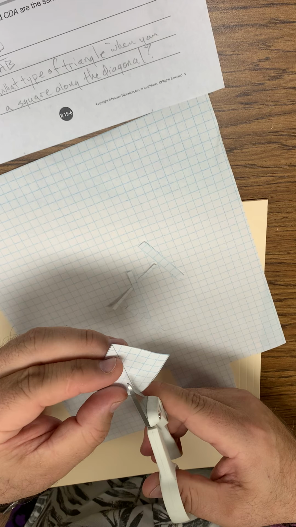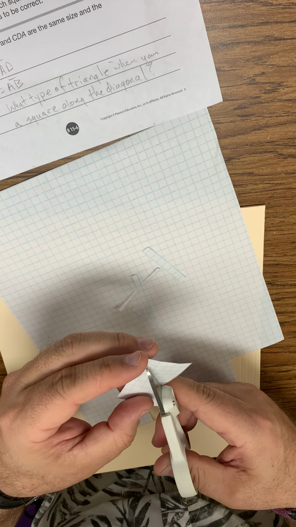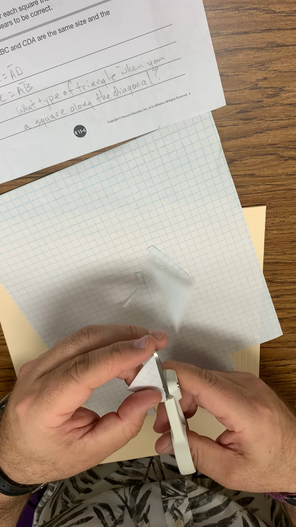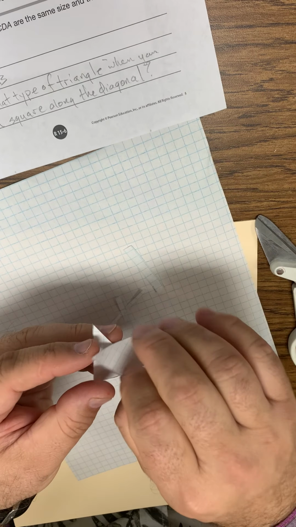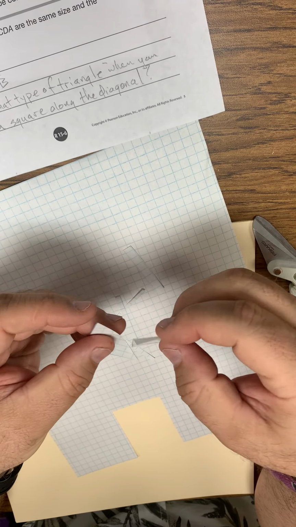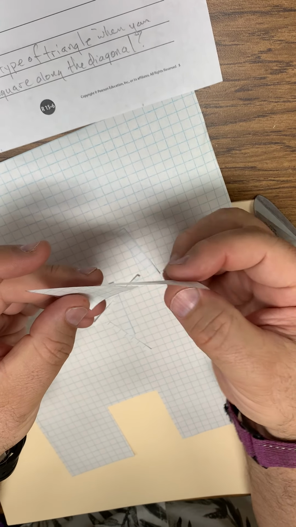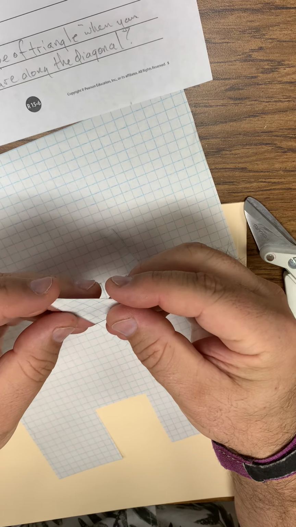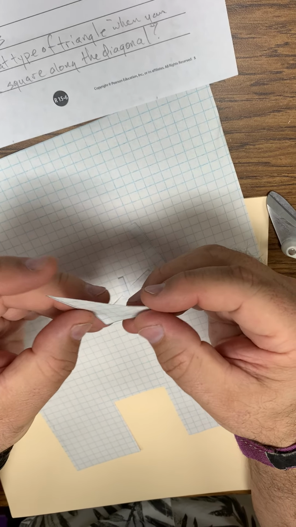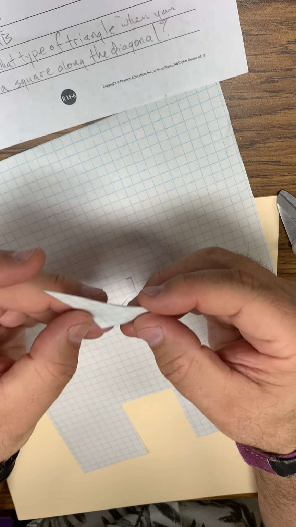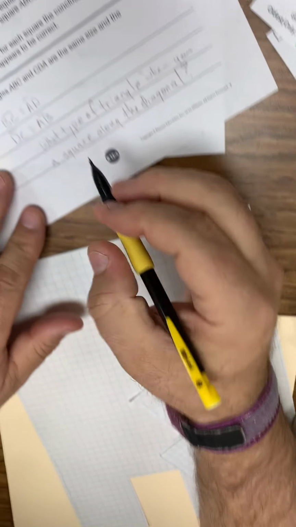But again, remember, the way you disprove a generalization is come up with one, and it only takes one example that doesn't fit the generalization, and you win the Nobel in math. Now, you have a rectangle. You've cut along the diagonal, rotate it, and see what happens. So what type of triangle have you produced from a rectangle? I want you to write that on your reteach side.